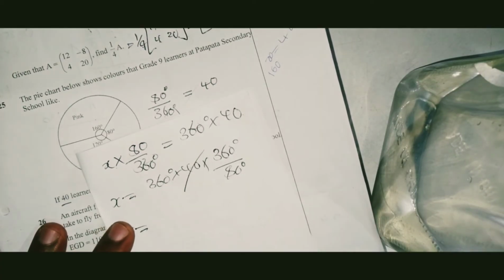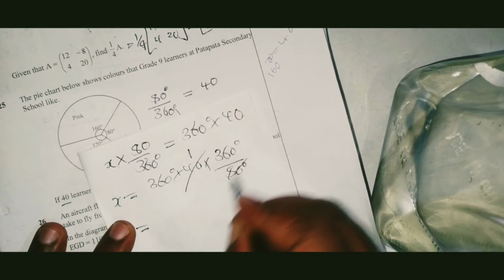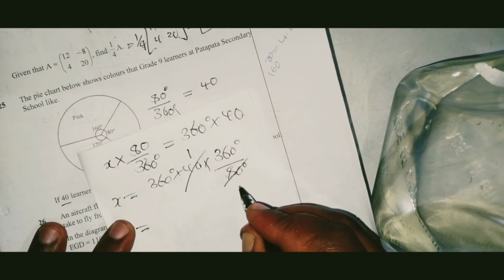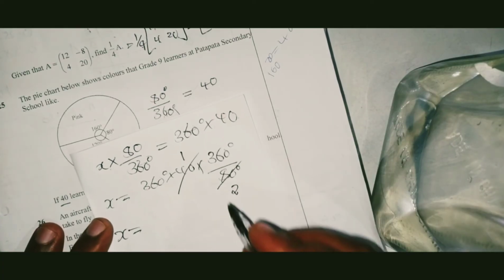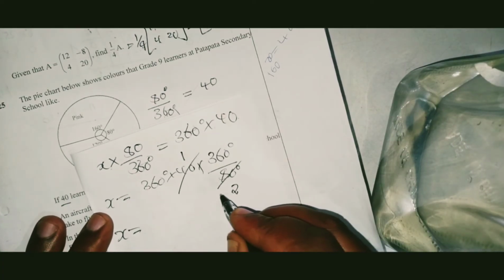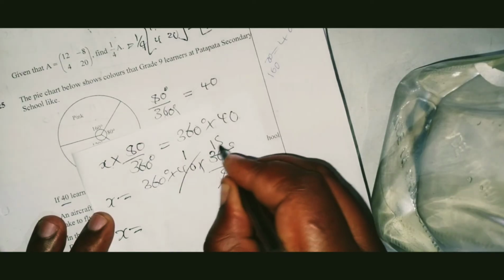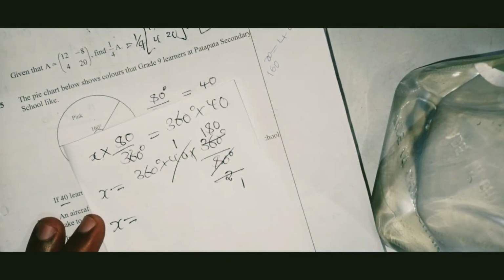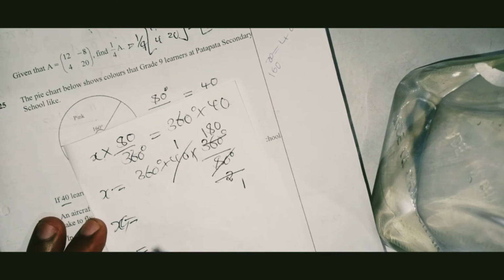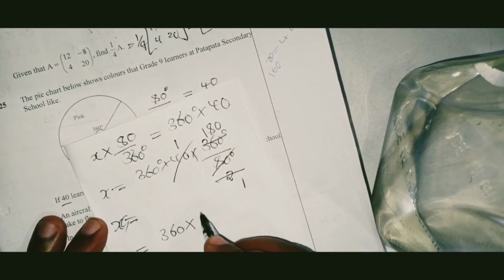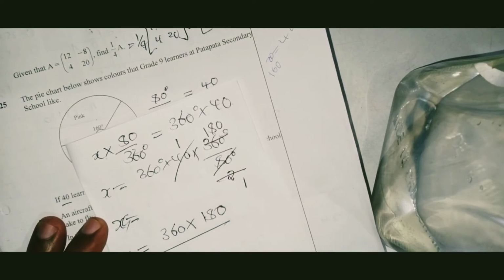40 here is 1, 40 here is 2. Of course, the degrees will cancel. So you're going to say 2 here is 1, 2 here, you have 180. So x is equal to 360 by 180. This is the number of linears when we multiply.